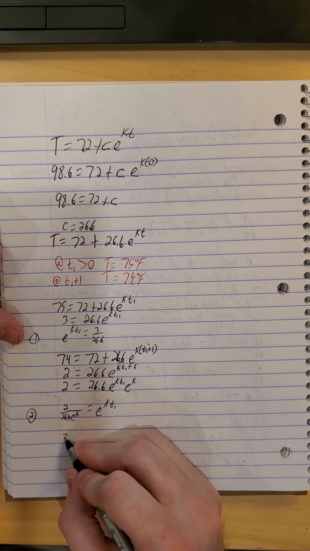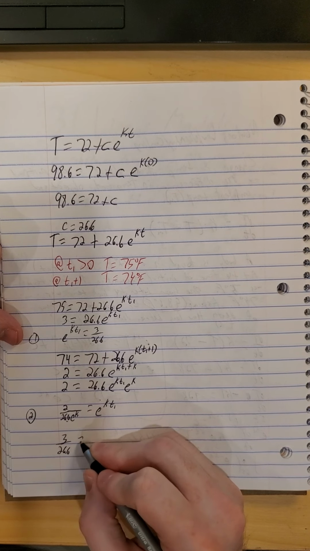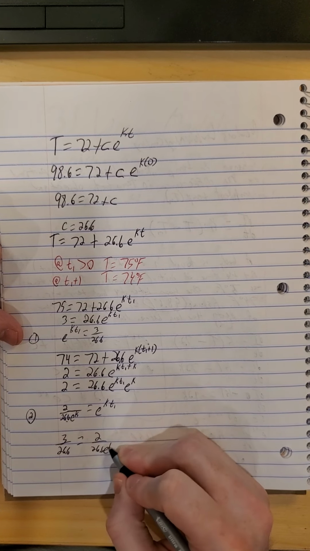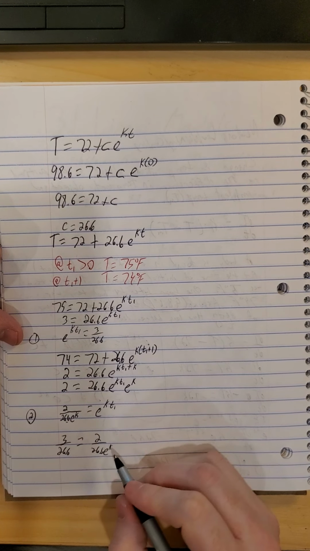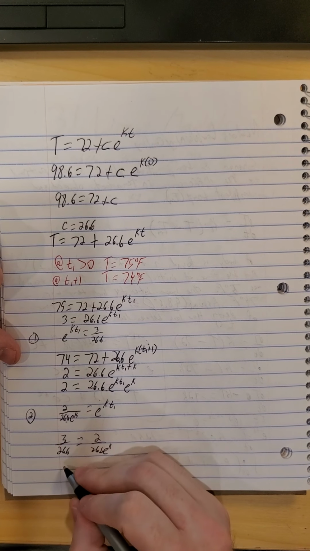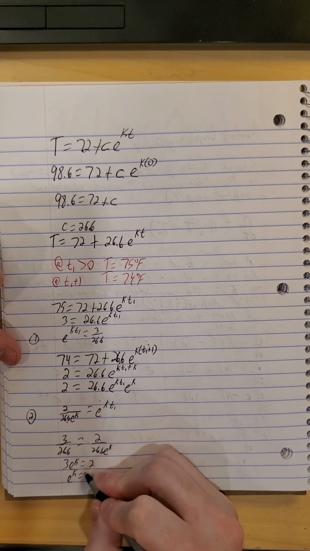So then 3 over 26.6 has to have the same value as 2 over 26.6 e to the k. So the 26.6's in the denominators cancel. We'll multiply both sides by 26.6, and we get 3e to the k is worth 2. So e to the k is 2/3.